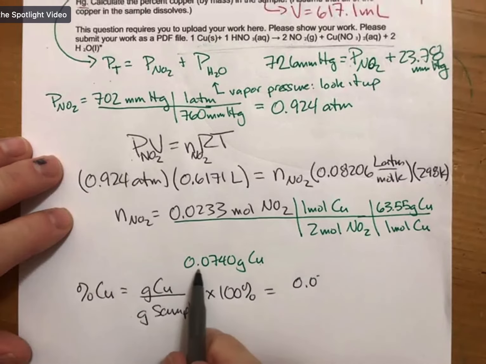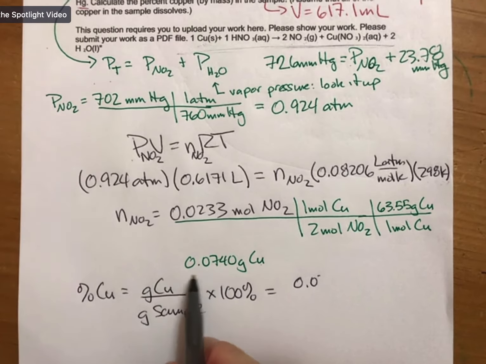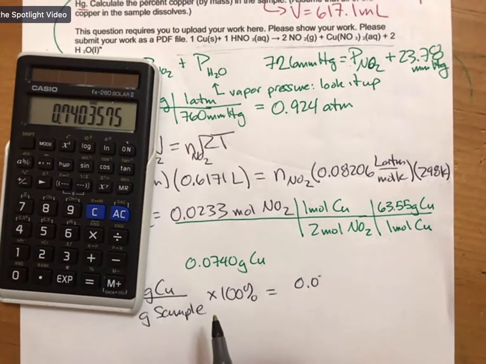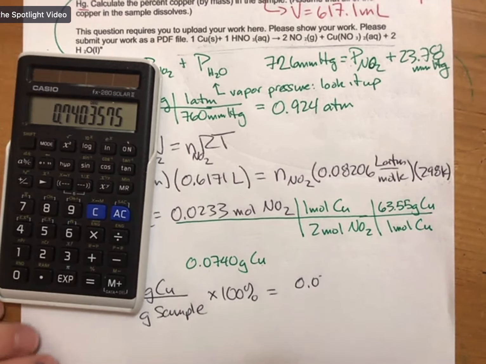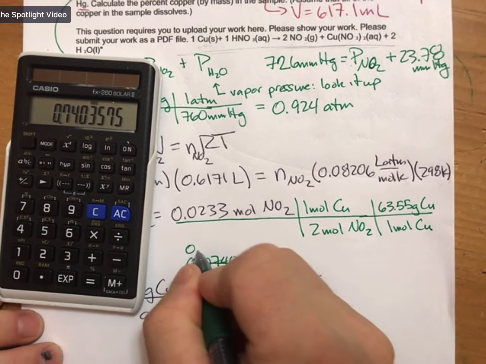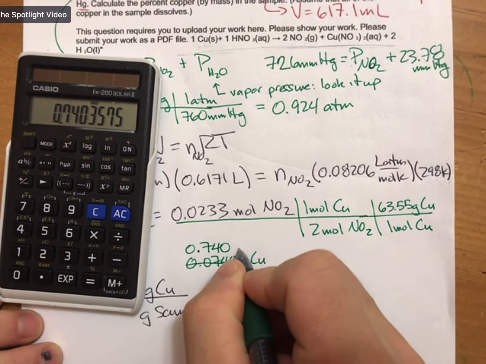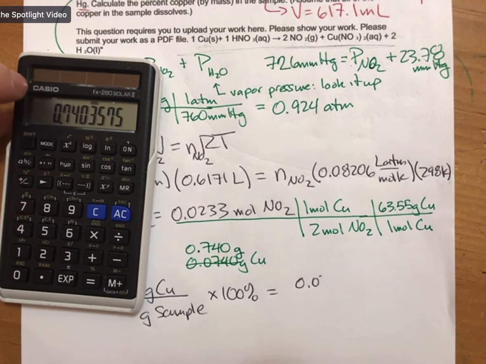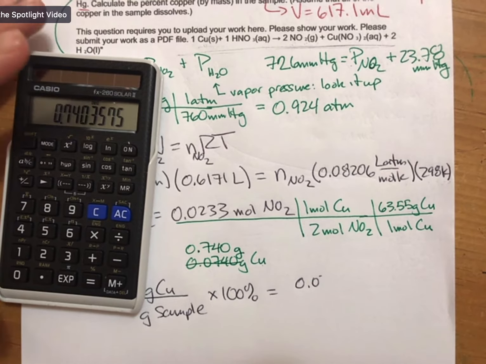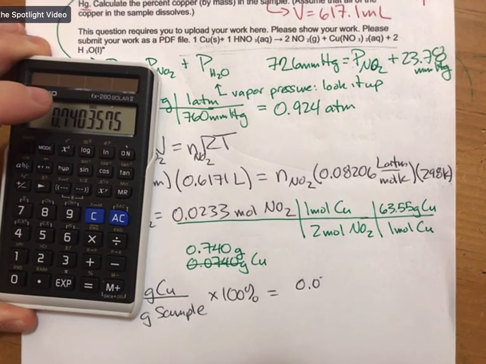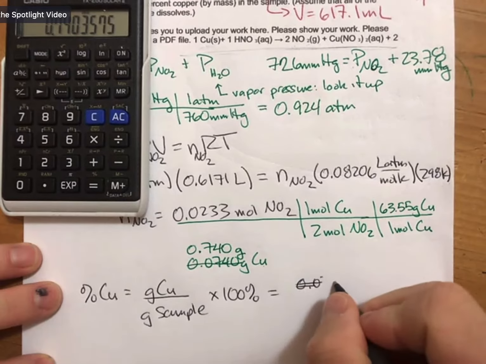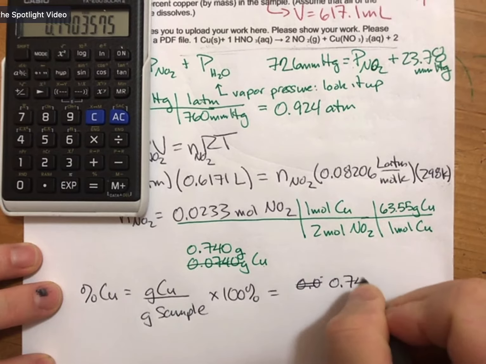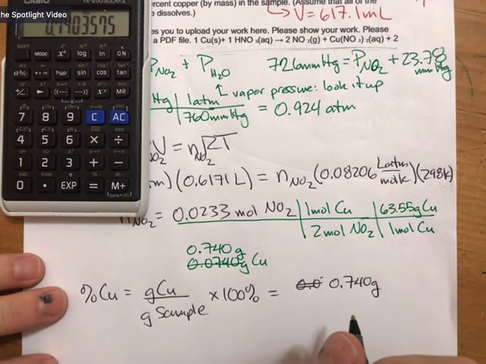Oh, sorry, I wrote my answer wrong there. My calculator, and I do this from time to time, says 0.740. There we go. Sorry about that. 0.740. Now I'll fix my calculation. So easy to do, by the way.